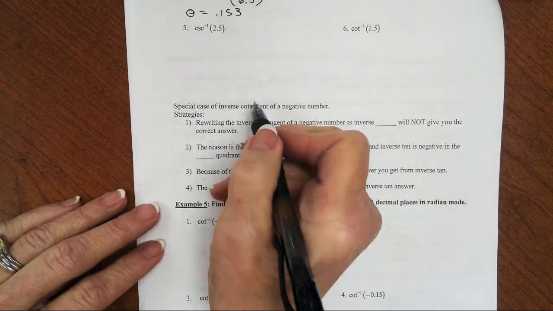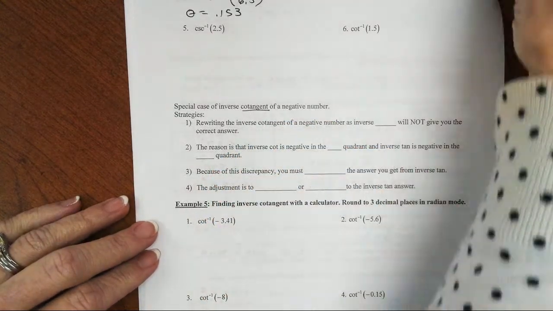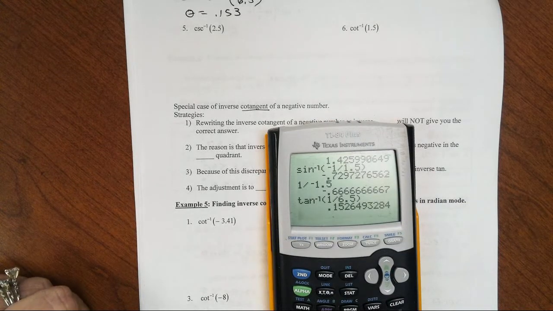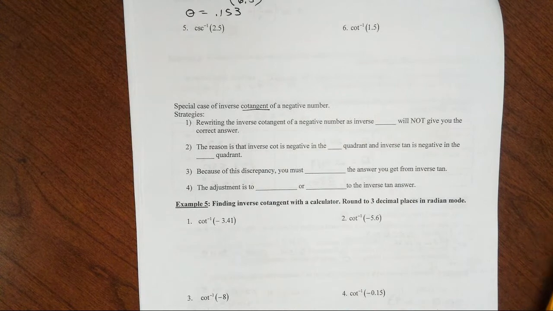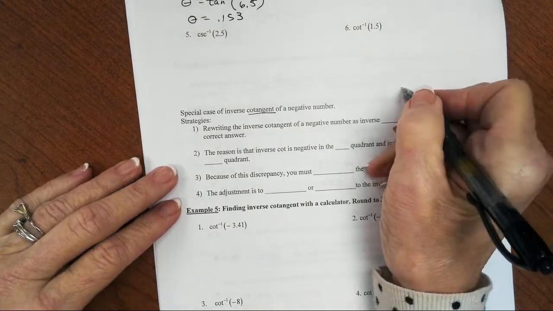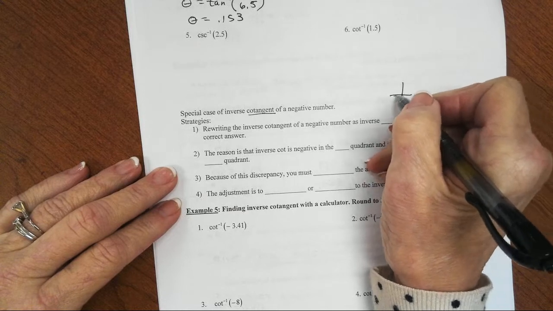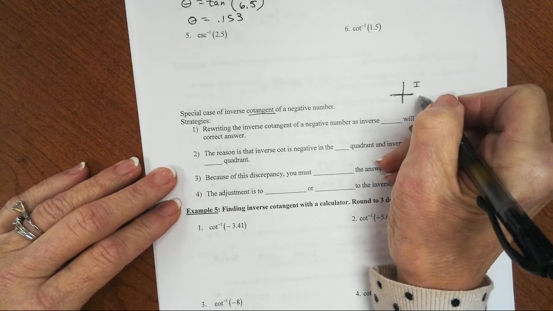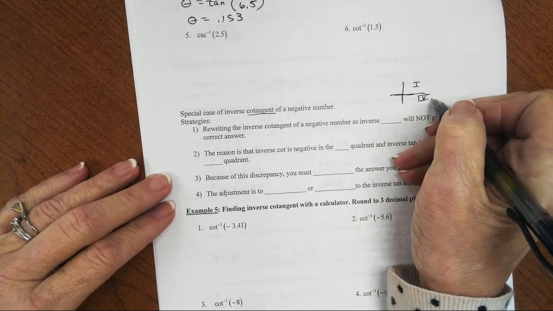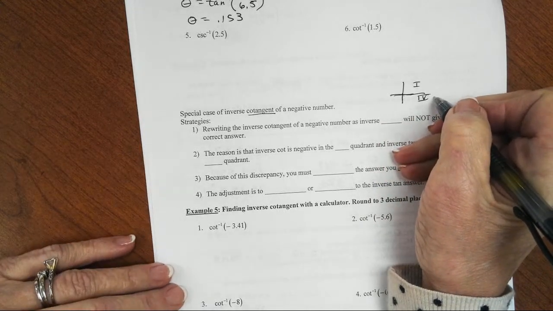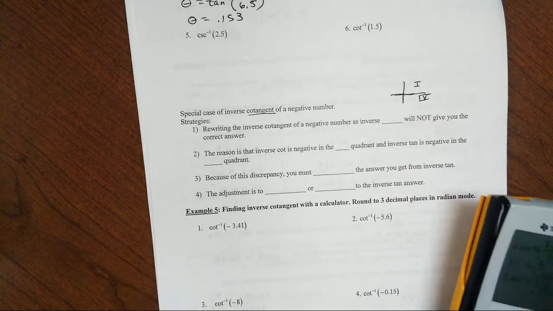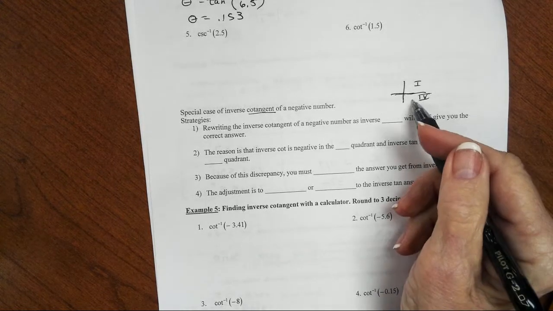Sometimes we have trouble because the calculator is not as smart as you are. Remember that inverse tangent is only defined in quadrants 1 and 4. So if you have a negative value and you find the inverse tangent, it's going to give you an angle in quadrant 4.